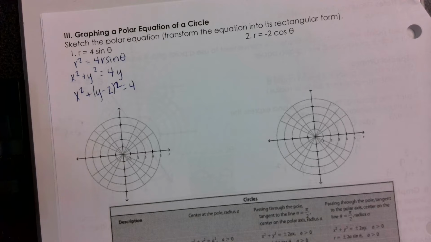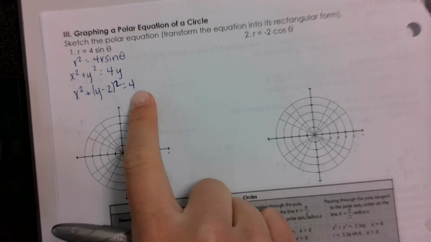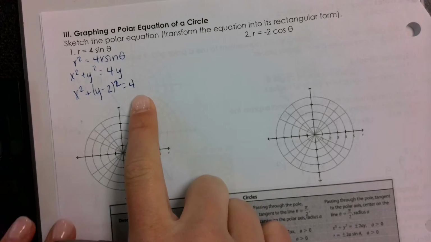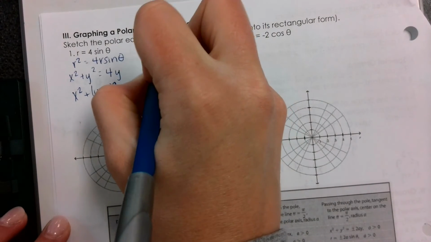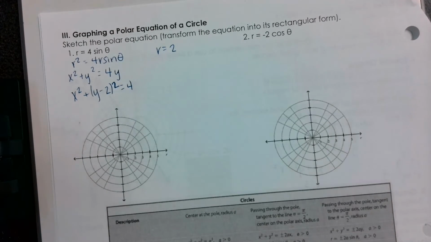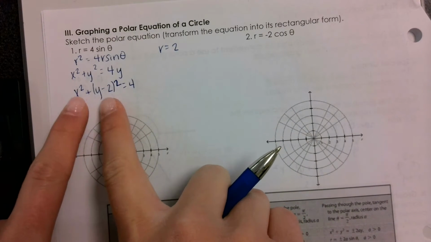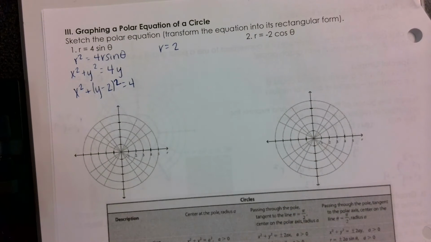So I'm assuming that we probably don't know. Can we tell what our radius is? 2. Remember that standard form that we read earlier? This is r squared. So the square root of 4 is going to be your radius, so 2. Our radius is 2. Do you know where your center is? It comes from whatever's going on with x and y. So anytime you're inside parentheses, remember we take the opposite sign. So it's going to be at 0, 2 for your center.